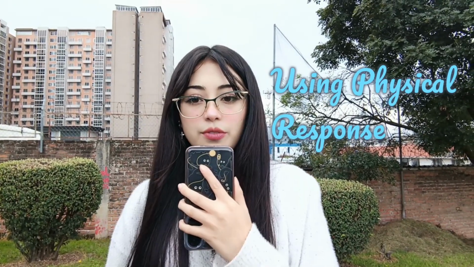The second strategy is using physical response. This strategy means using body movements or actions to help remember words or concepts. When the learners use this strategy, when they use movements with language, the information becomes easier to remember.